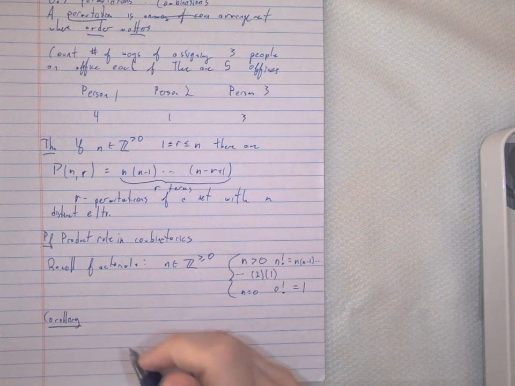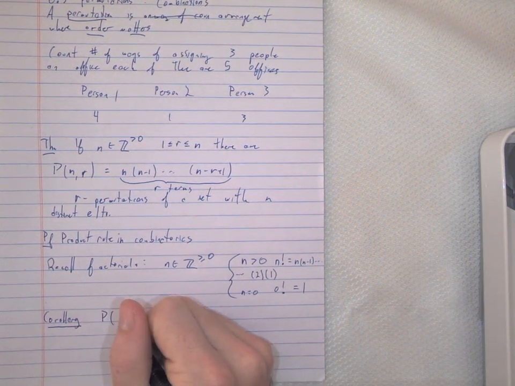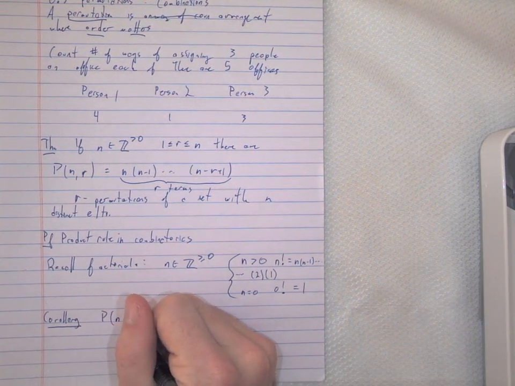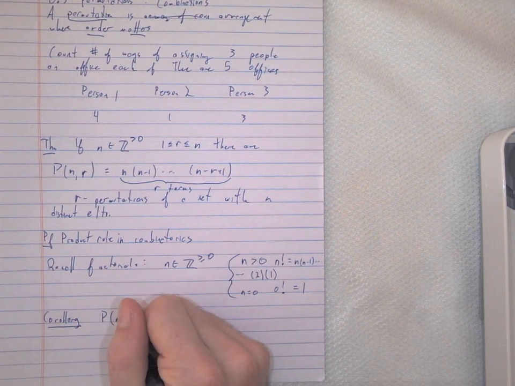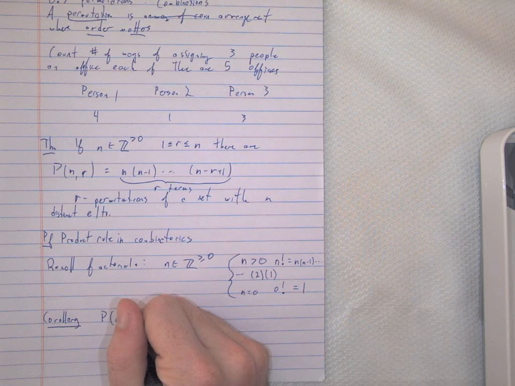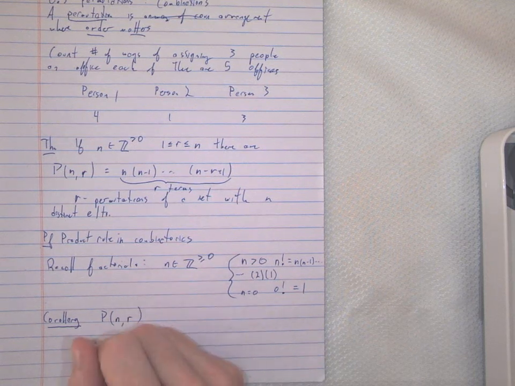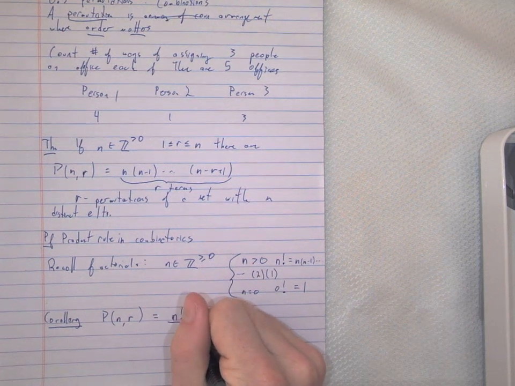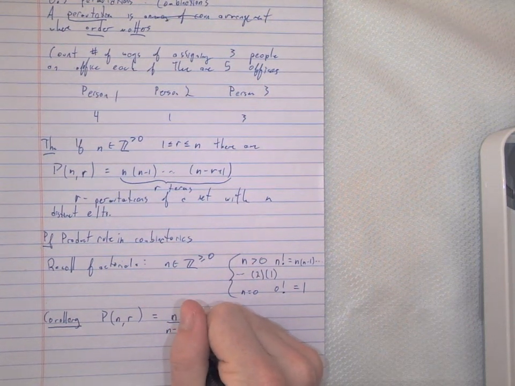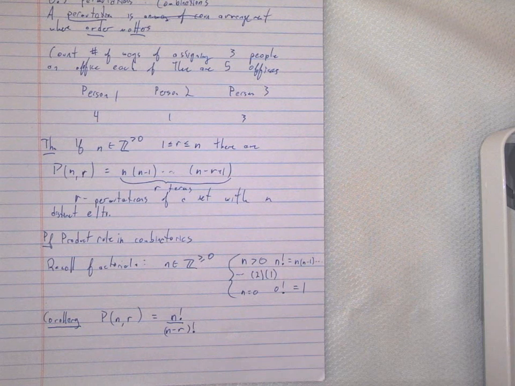of the theorem is that the size of the number of R permutations in a set of n elements, namely P(n, R), is equal to n factorial over (n minus R) factorial.